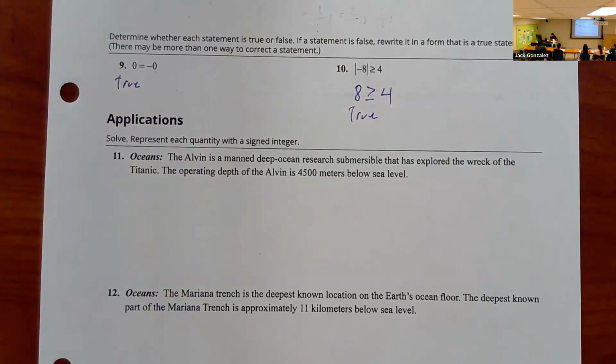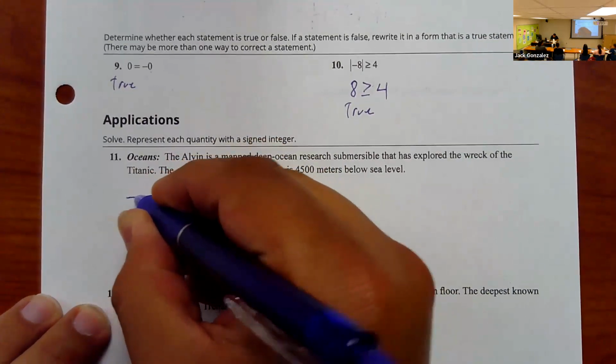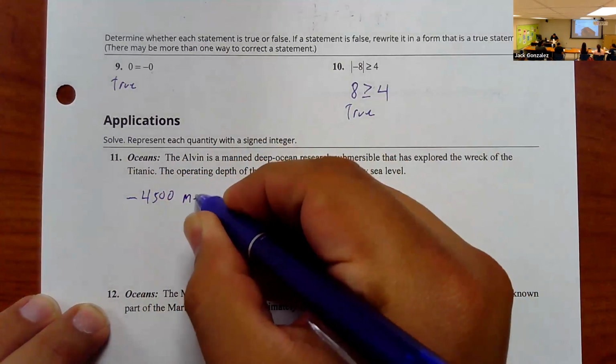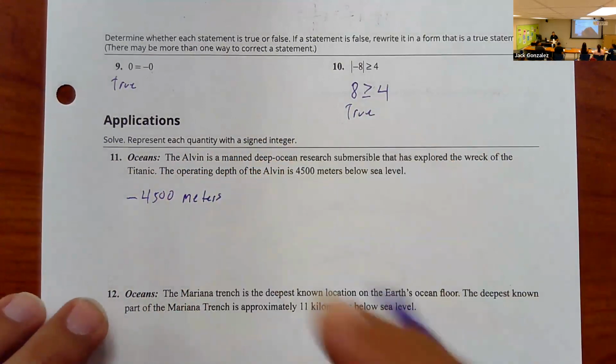So if the operating depth is 4,500 meters below sea level, so it's negative. Yeah, we should think of it as a negative distance. So we're going down. Meters.